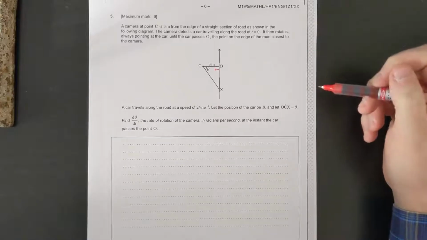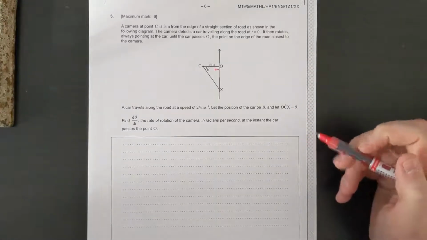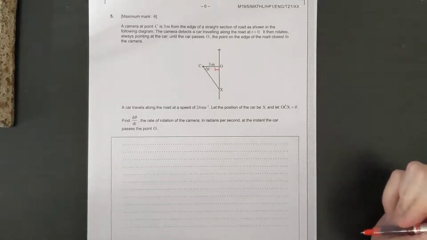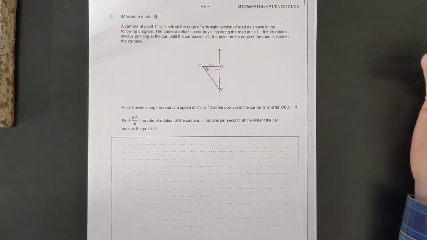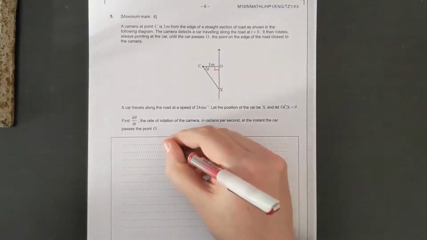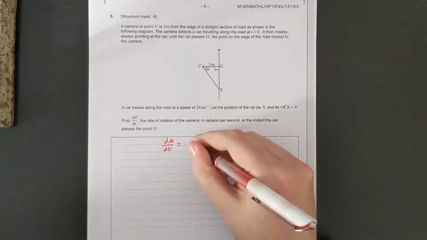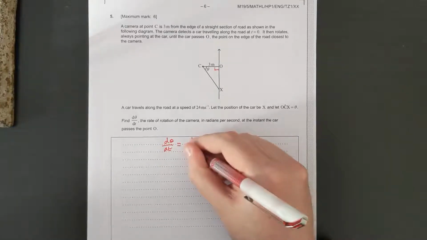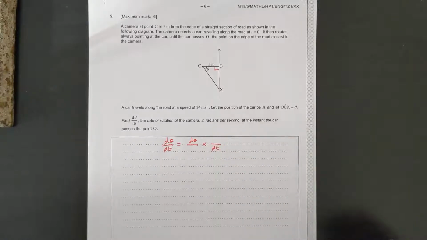Find dθ/dt, the rate of rotation of the camera in radians per second at the instant the car passes the point O. So immediately what I'm thinking is that I'm going to need to use the chain rule, because I can't come up with an expression for theta necessarily at the moment, but what I can do is write dθ/dt as dθ by something times something by dt.